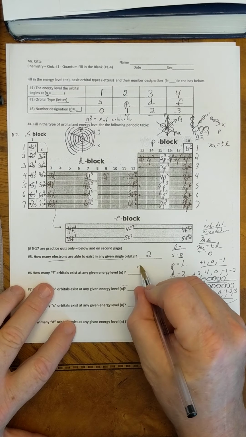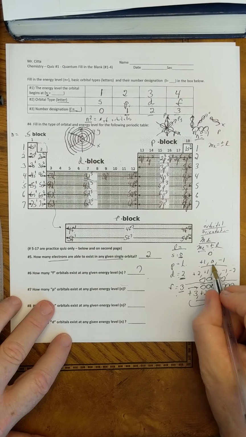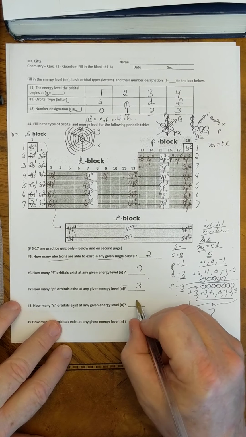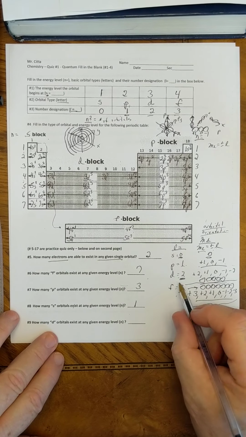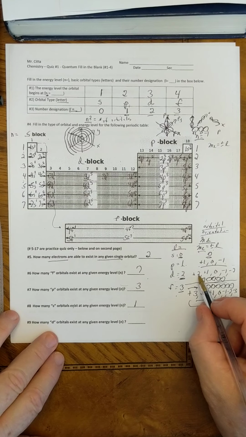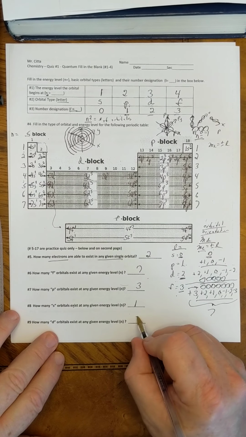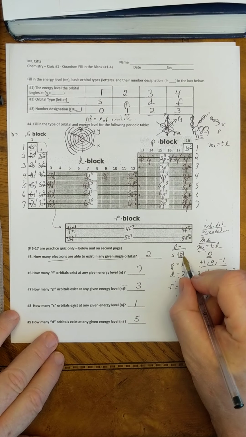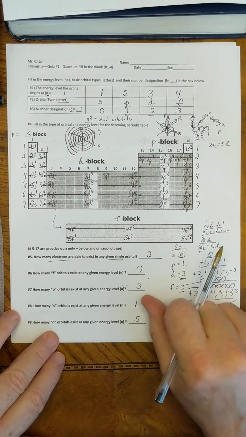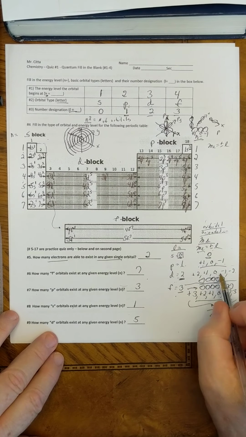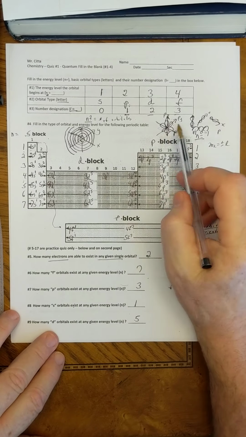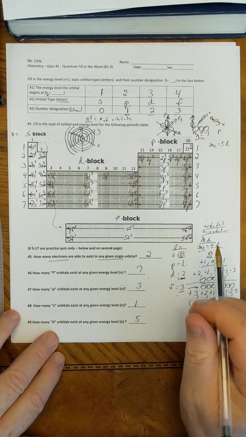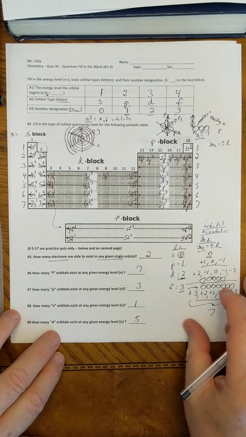Okay. How many P's? 1, 2, 3. How many S's? Just 1. It's designated 0. D, 1, 2, 3, 4, 5. S is really 0 because it's a perfect sphere. It has no angular momentum. These numbers really are representing angular momentum of the electron in the different axis directions. Okay, so that's your number of orbitals.